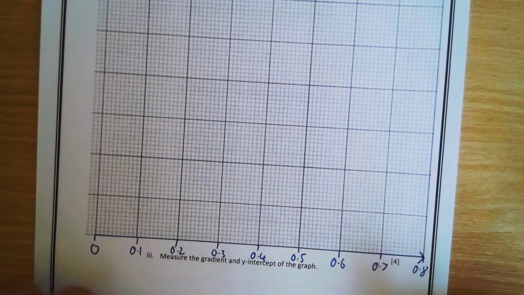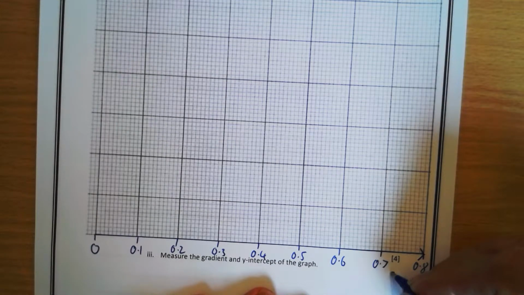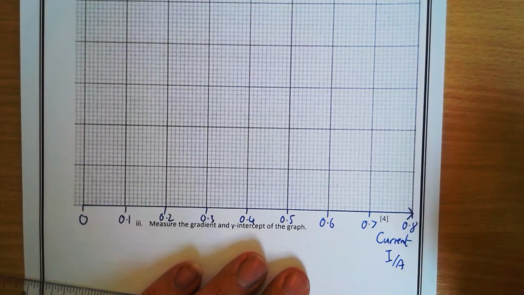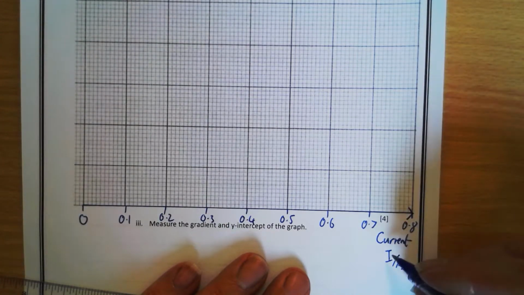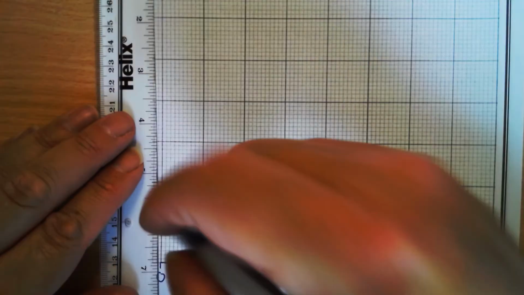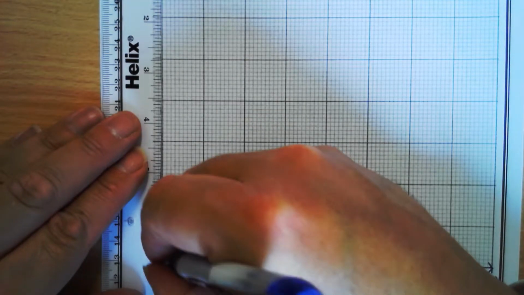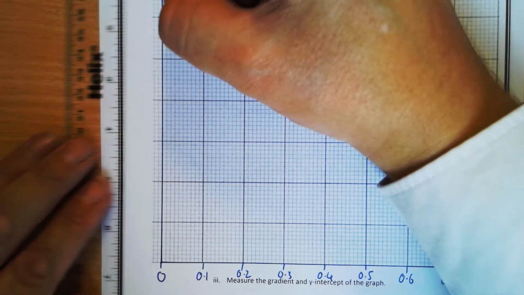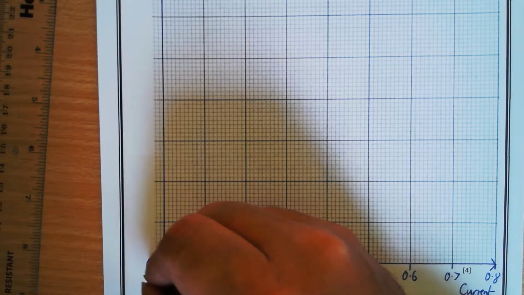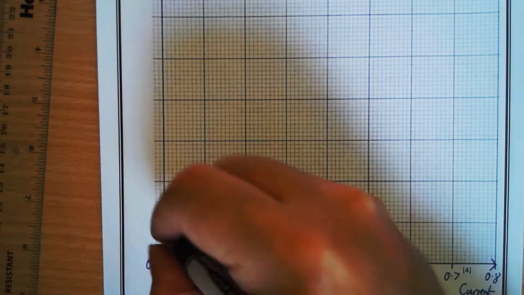It has to be labelled, so we label it current I in amps. Name, symbol, unit: name, current, symbol I, unit, amps. And the same goes for voltage. We're going to start at 0.6 because we don't go any lower than that, and we're going to go up to about 1.6, so the best way to do that is to go up in 0.2s.